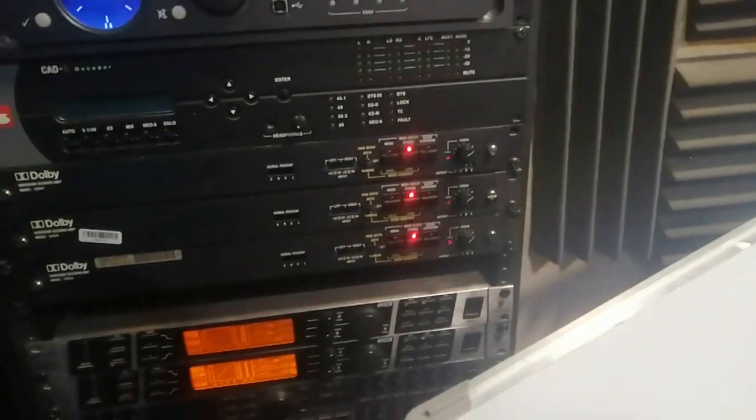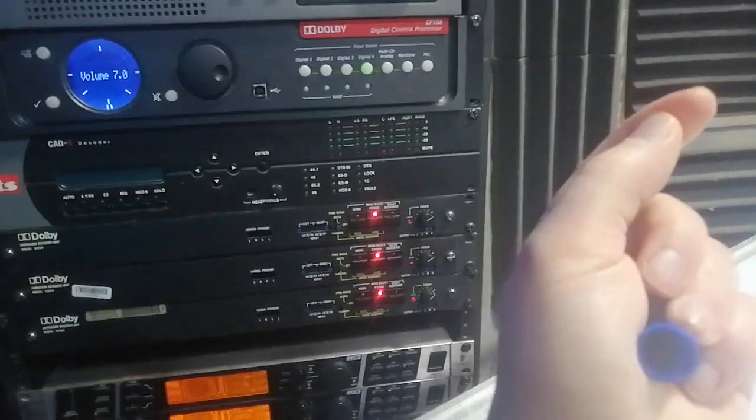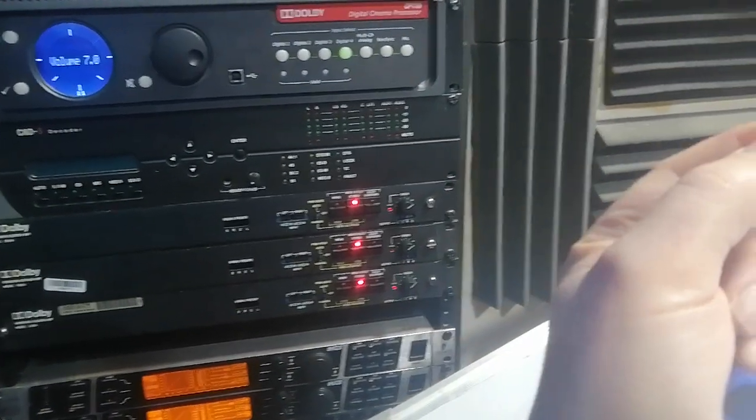thing in the system in my B chain so that I can switch the channels of left and right surround.